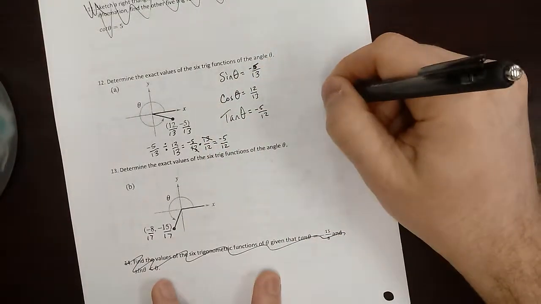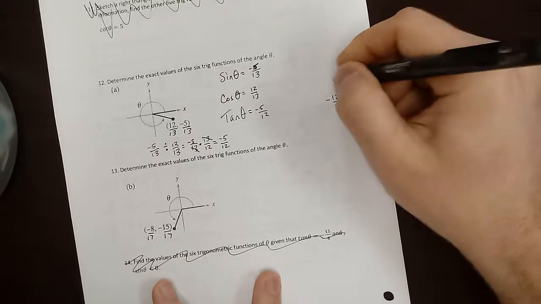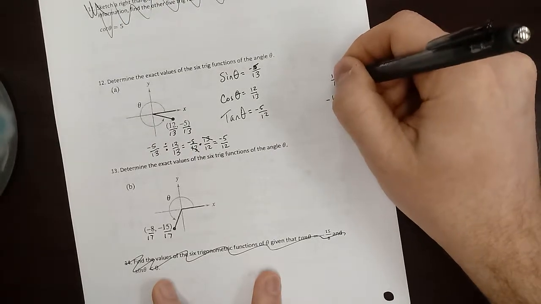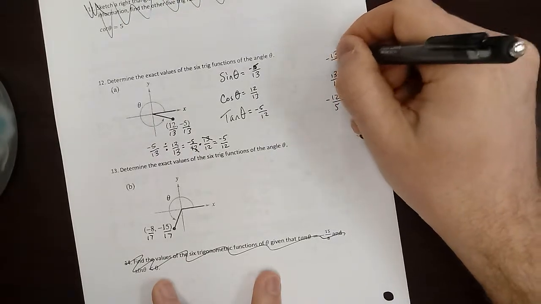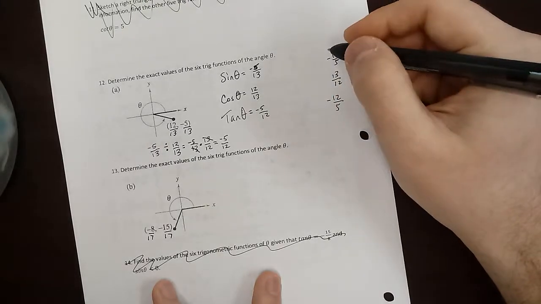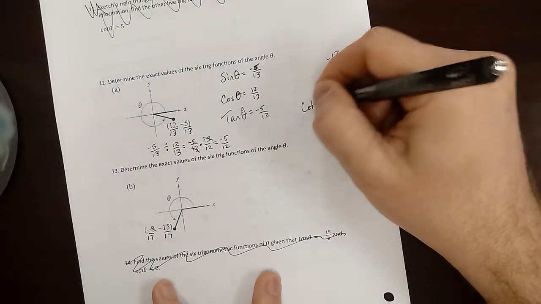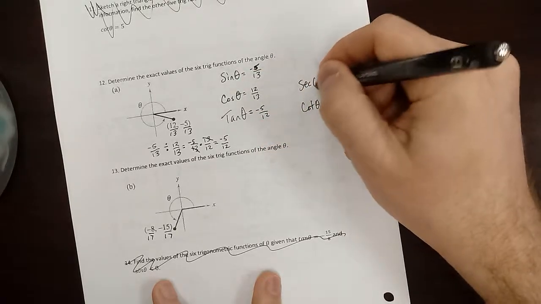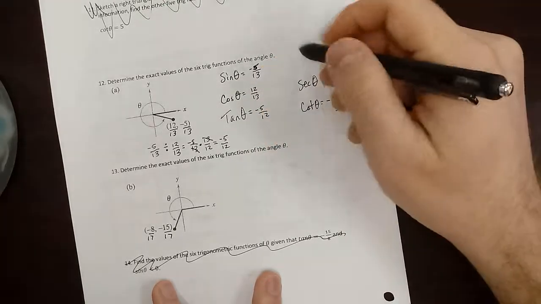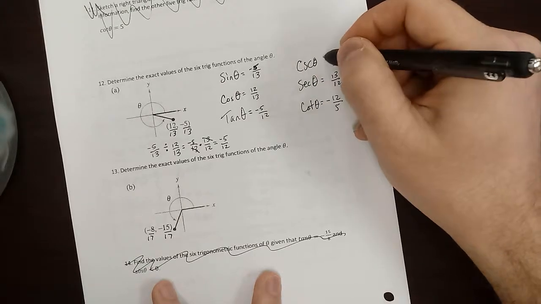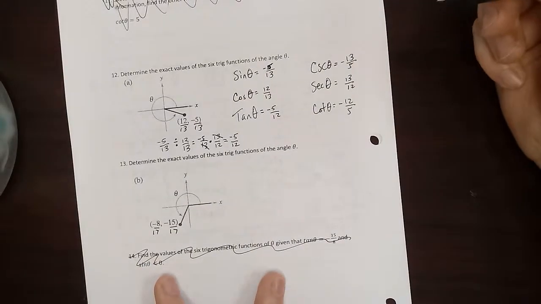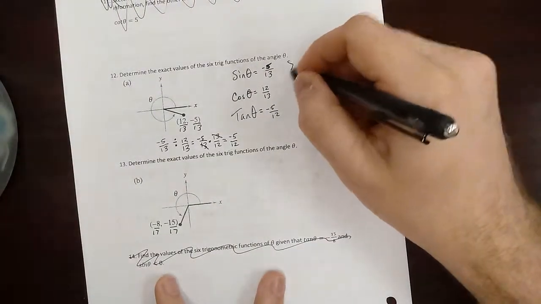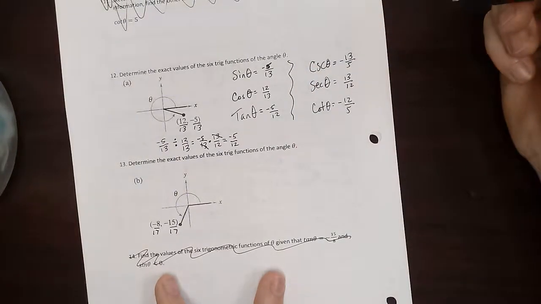Hard work's over. Now it's just a matter of remembering their names. So cotangent, cosine flips to secant, and sine flips to cosecant. All right, cool. Oh, I forgot my squiggly in the middle. There we go. There's my squiggly.